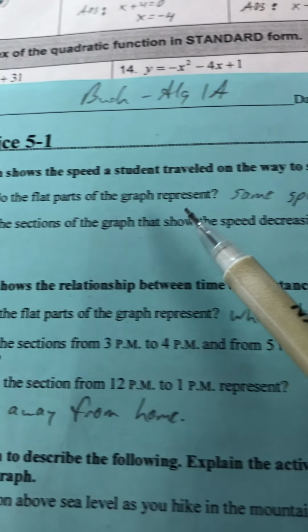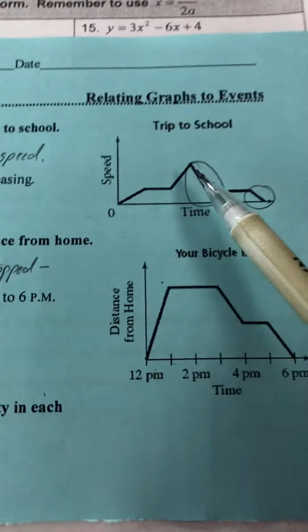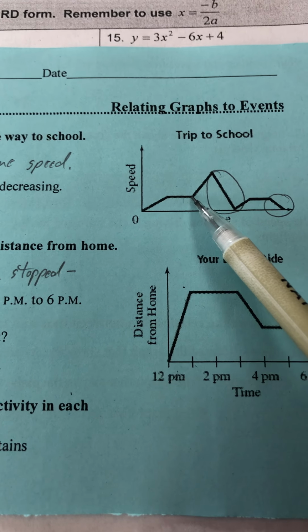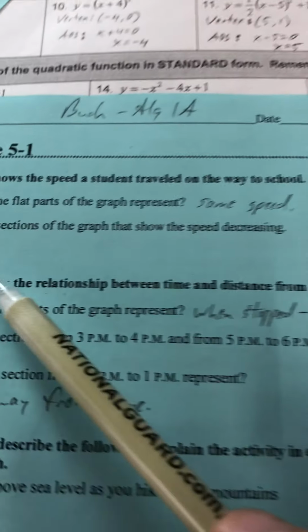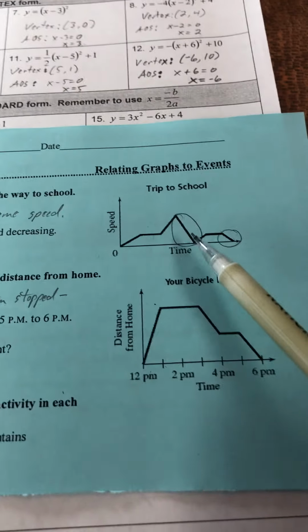What do the flat parts of the graph represent? The same speed. Your speed isn't changing. You're not accelerating or decelerating. Okay. And then I did number 2 too. Circle the sections of the graph that show speed decreasing. That's going to be these 2.